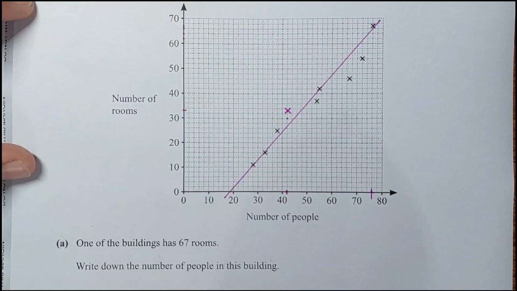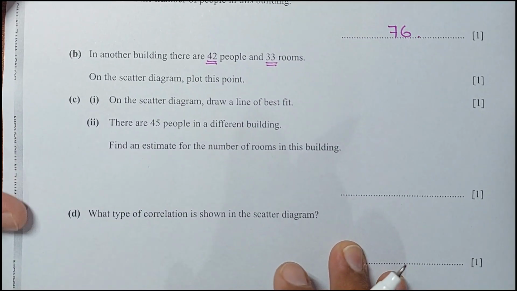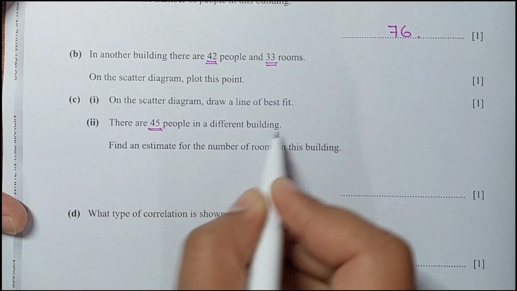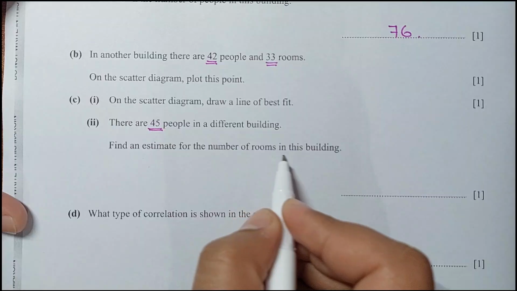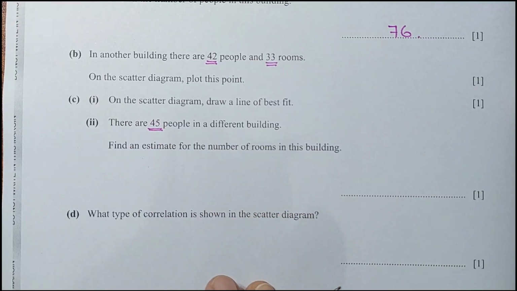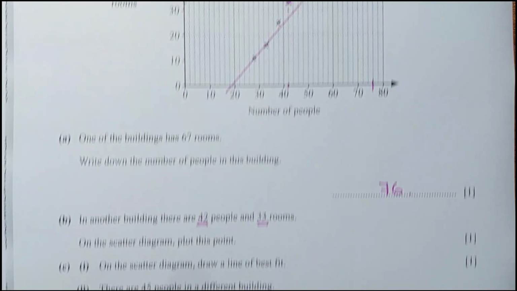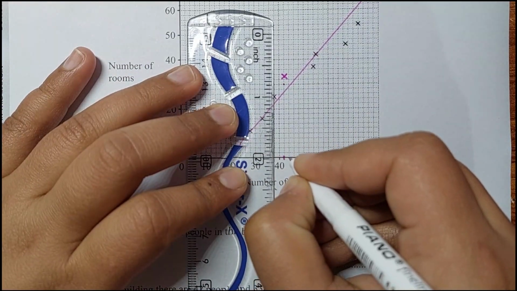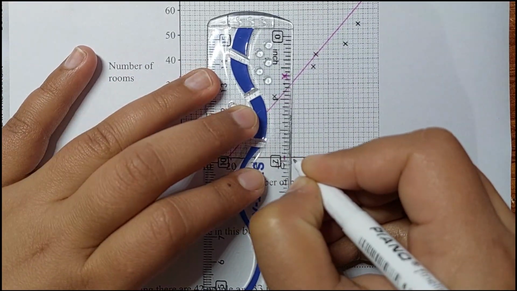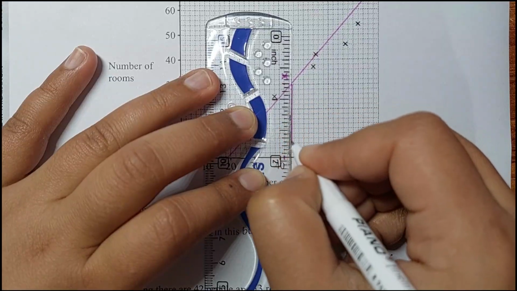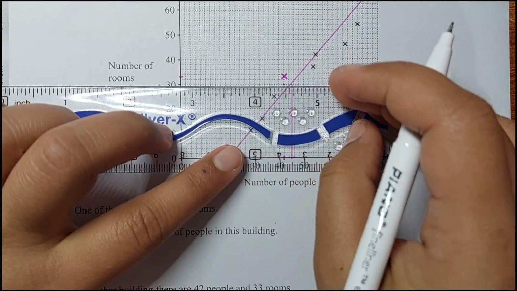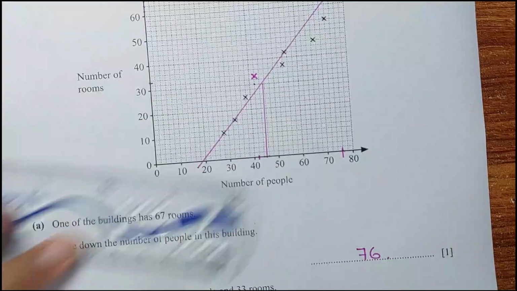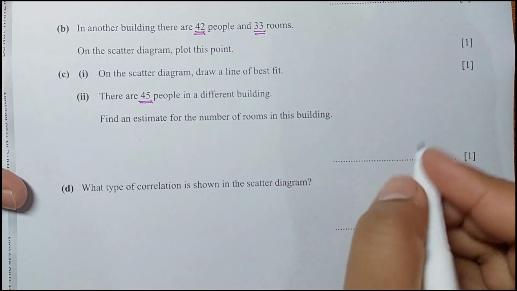Okay, it might be different in your case. Now for the second part of C, there are 45 people in a different building. Find an estimate of the number of rooms in this building. 45 people, we have to find the rooms. 45 corresponding to 45, 42, 44 and 45 is in the middle. Estimate the number of rooms, which is 31 rooms according to my line of best fit.